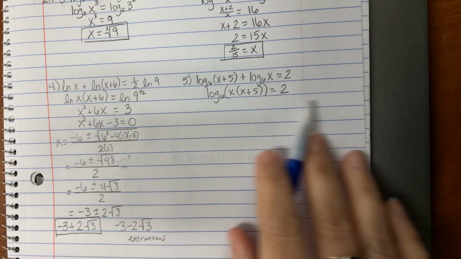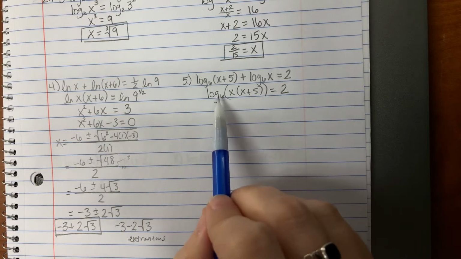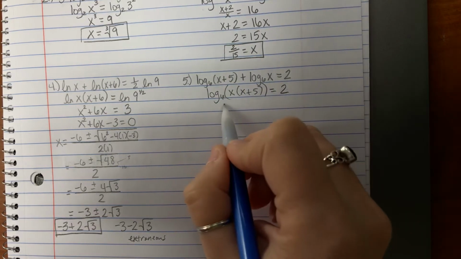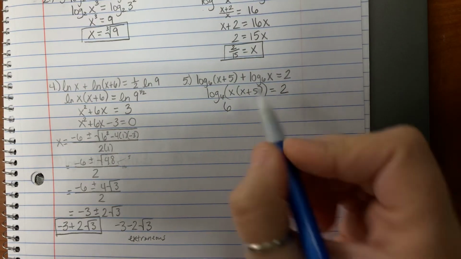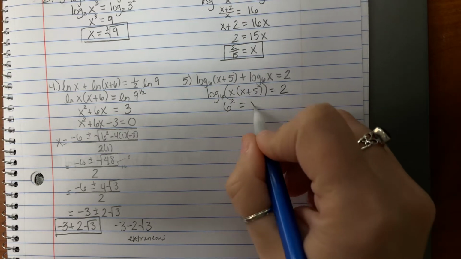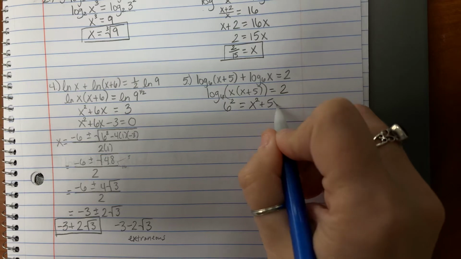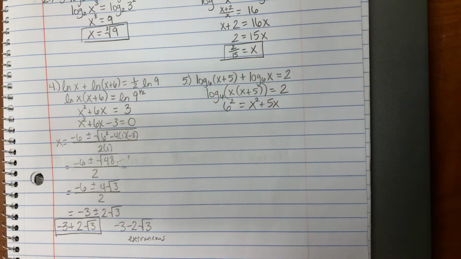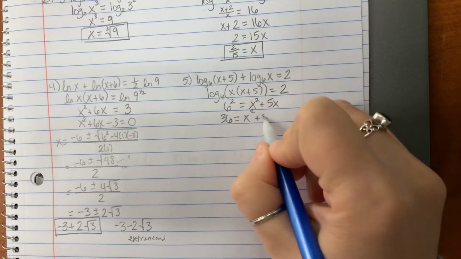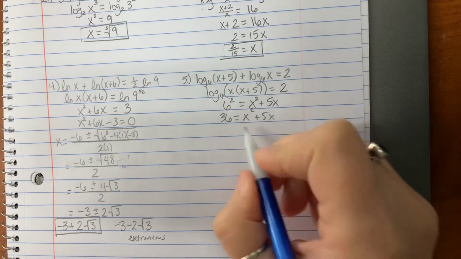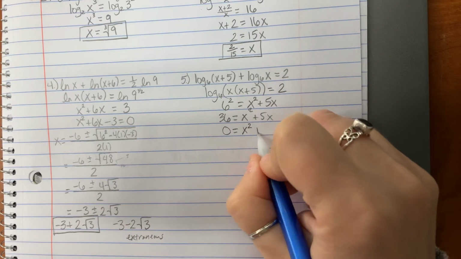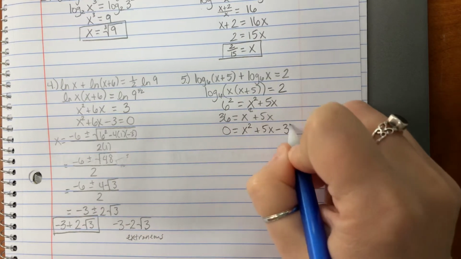So I need to think about my rules again. So remember, your base is still your base. So this base of 6 and this exponent 2 equals this. So I'm going to call that x squared plus 5x. I'm going to go ahead and distribute that out. So that means 36 equals x squared plus 5x. If I want it to be equal to 0, like I did on this one, that gives me x squared plus 5x minus 36.